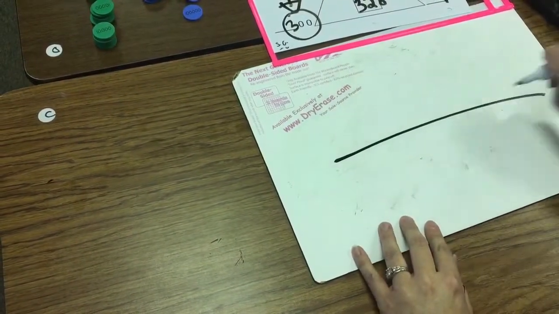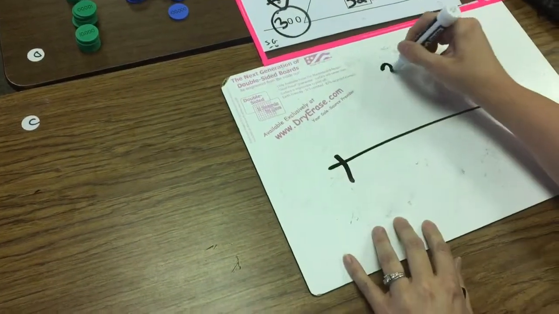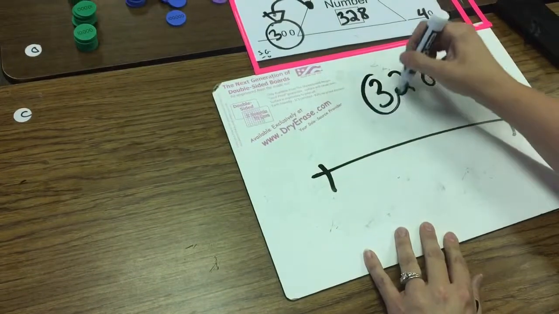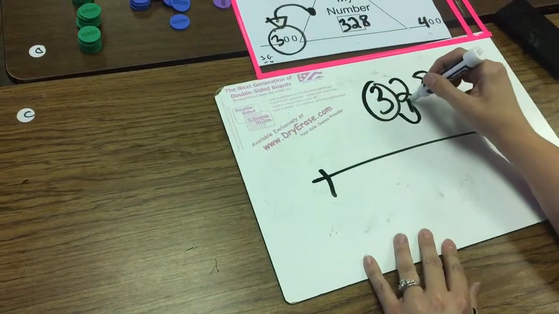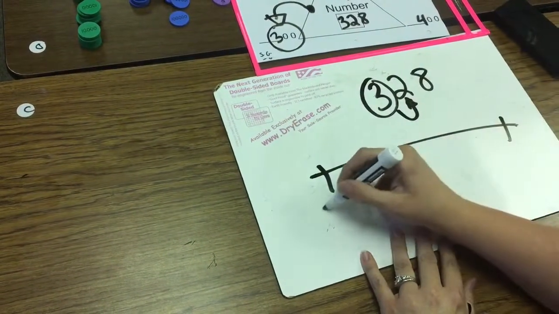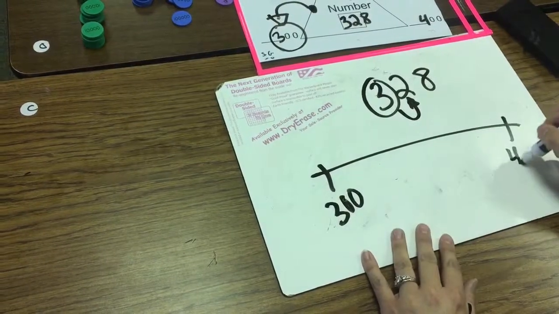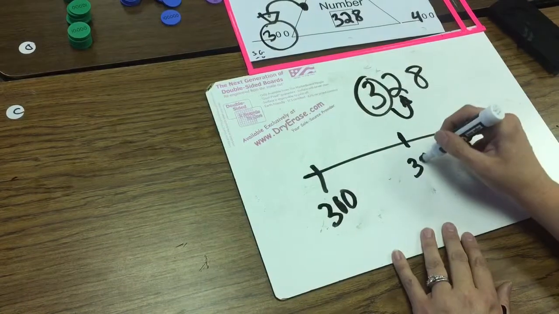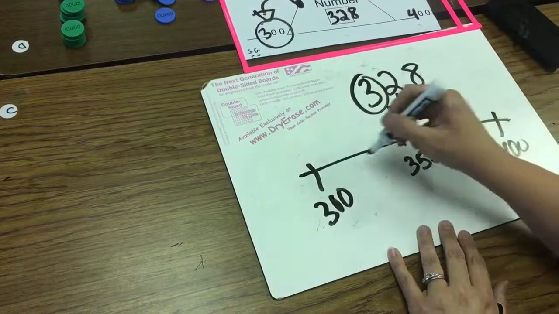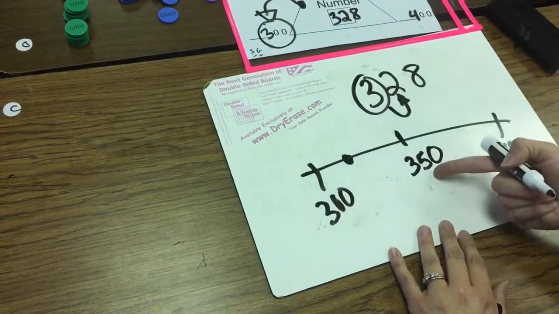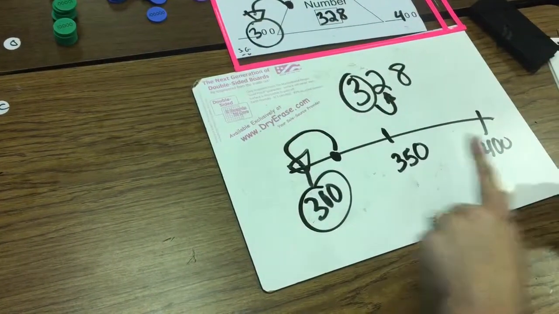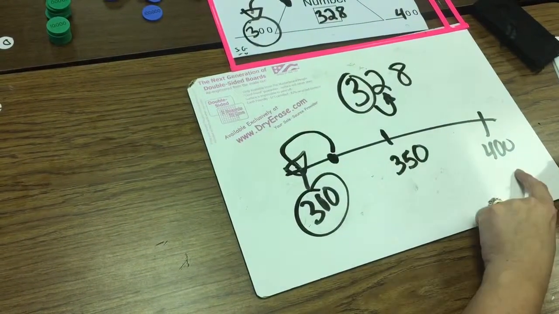So we take this and we turn it into a number line. And so we would have them write 328, and we're rounding to the nearest 100. Circle the digit in the hundreds, draw your arrow to the tens. It's in between 300 and 400. What's the middle point? That's important. Well, that would be 350. 328 would go here. 2 is less than 5, so we're going to round down. So it's closer to 300 than it is to 400.